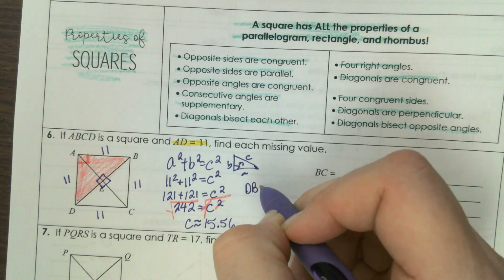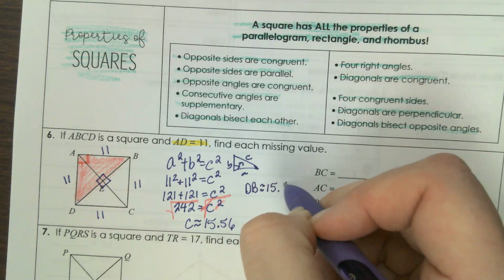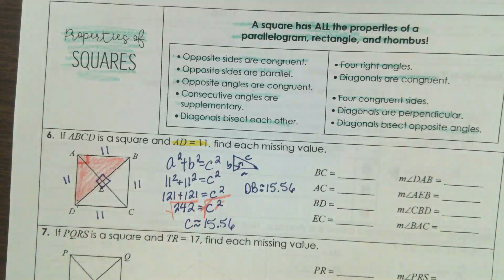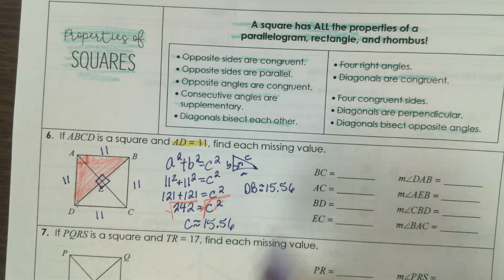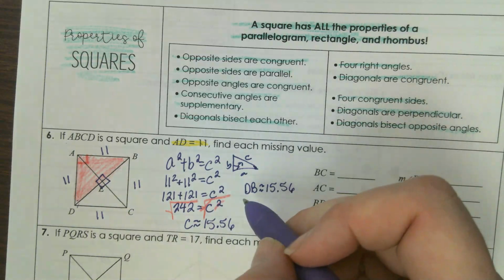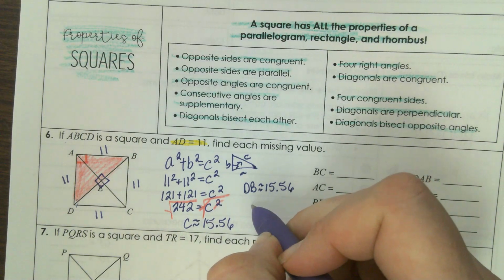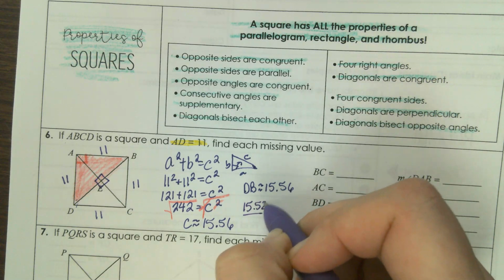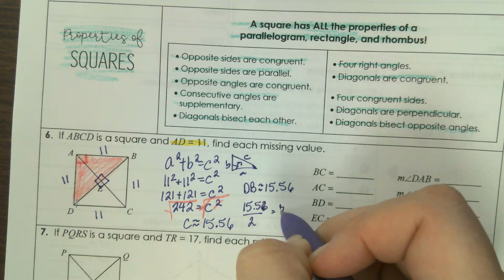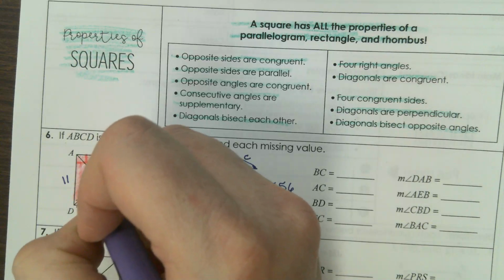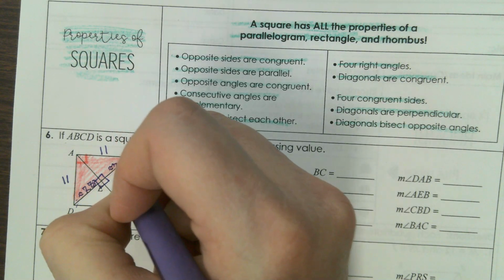So if DB is approximately 15.56, then I'm going to split that in half, because the diagonals bisect each other. If I divide it by 2, I get 7.78. So this is approximately 7.78.